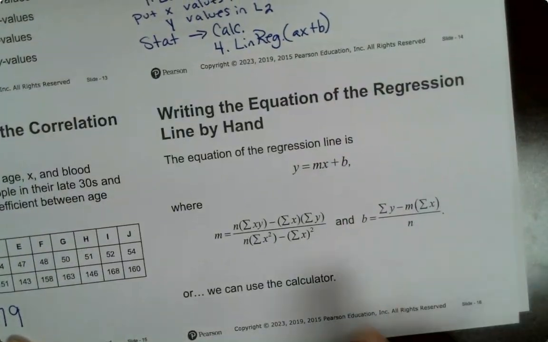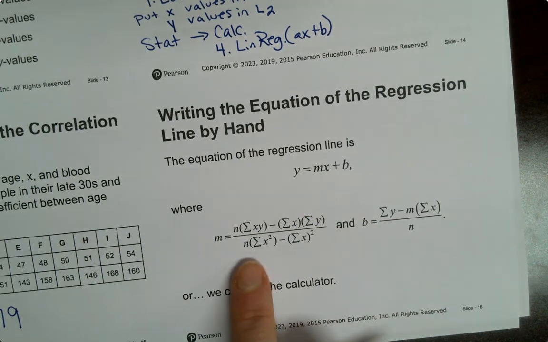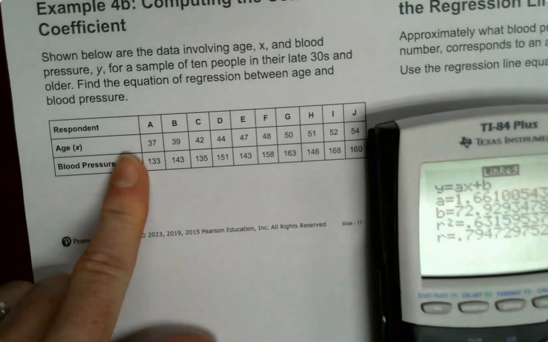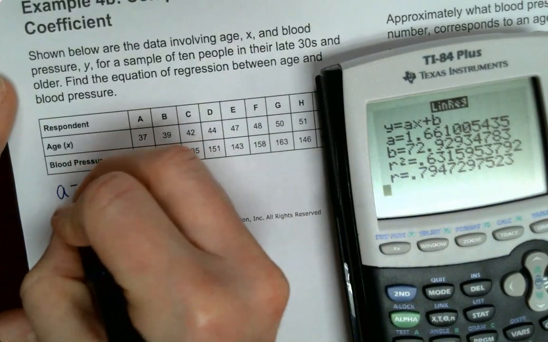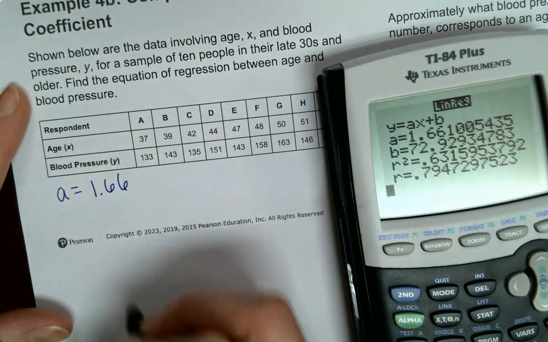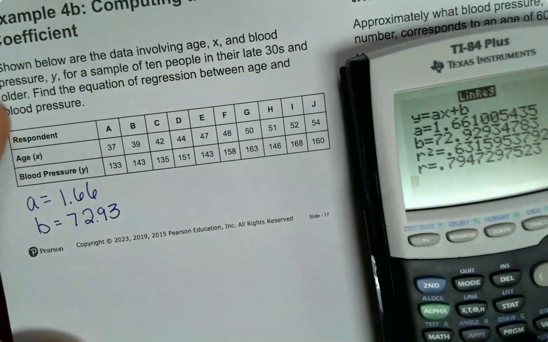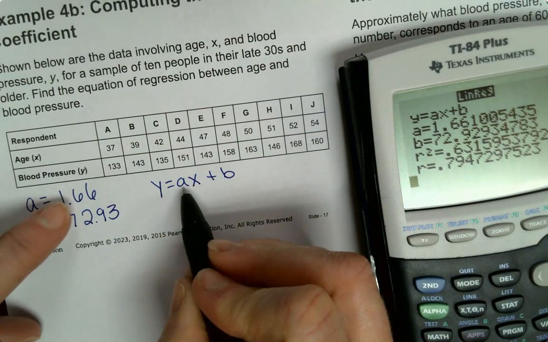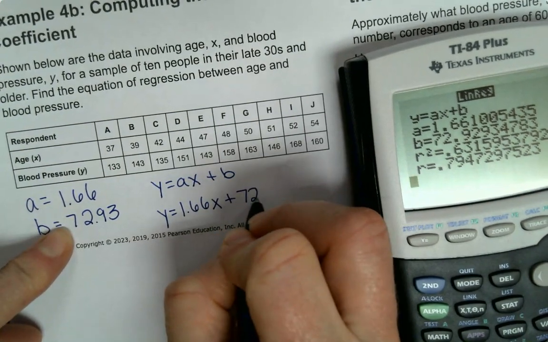Okay. Here is the formula for writing the equation of regression line by hand. So it gives you how to find M, how to find B, or we can use a calculator. You're going to do the same steps. So this is the data that we just had. They have actually given us the information here. They gave us A. Let's go just to two decimal places. And then it says our equation is written like this. So that means my slope, the A value, 1.66, plus the B value, 72.93.